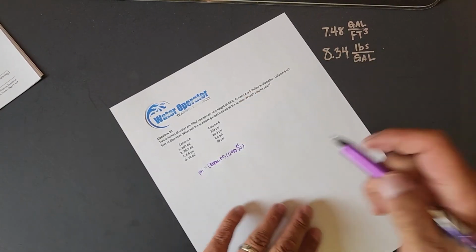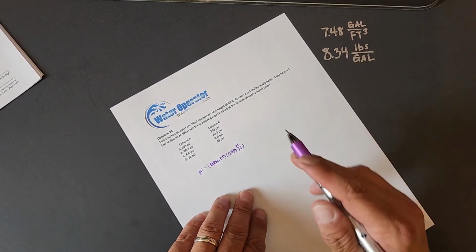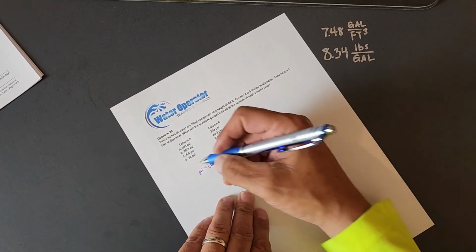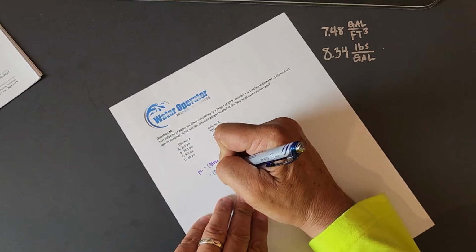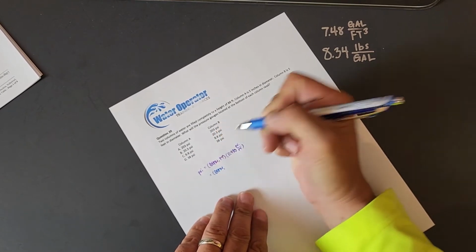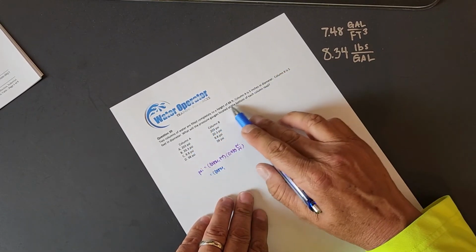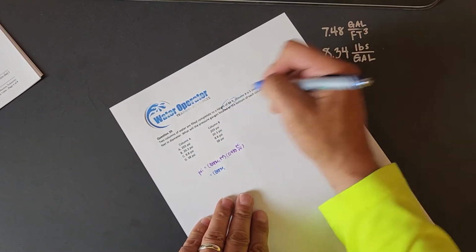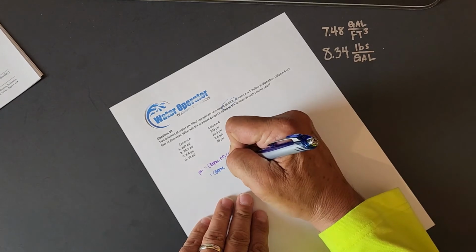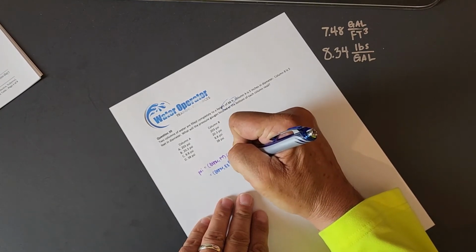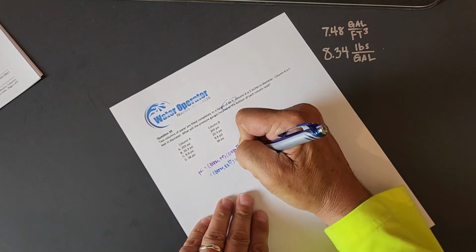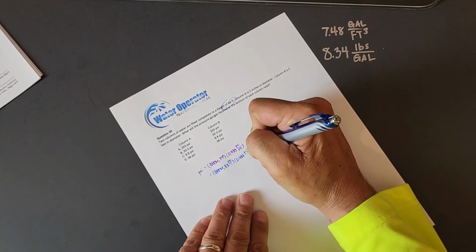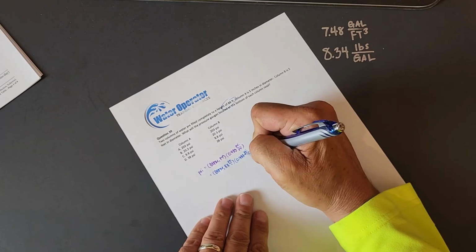So for every foot of water is 0.433 PSI. That's our conversion factor, that's our fact. So let's rewrite this. Depth, and again, 2 columns of water filled completely to a height of 88 feet. 88 feet over 1 multiplied by 0.433 PSI per foot.